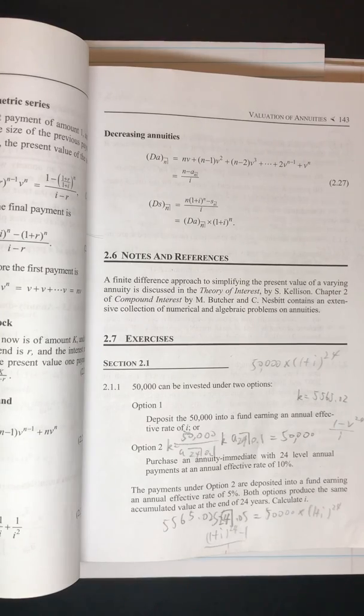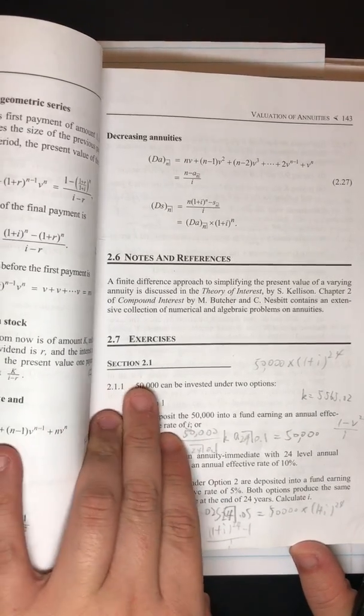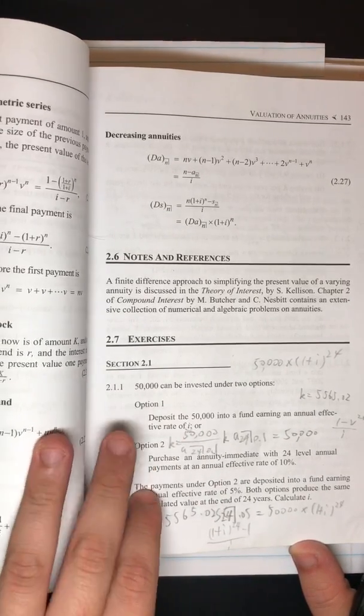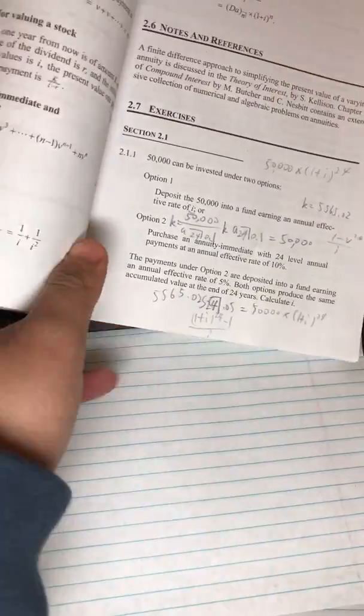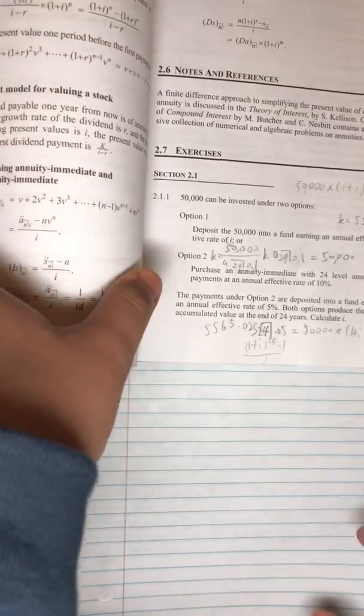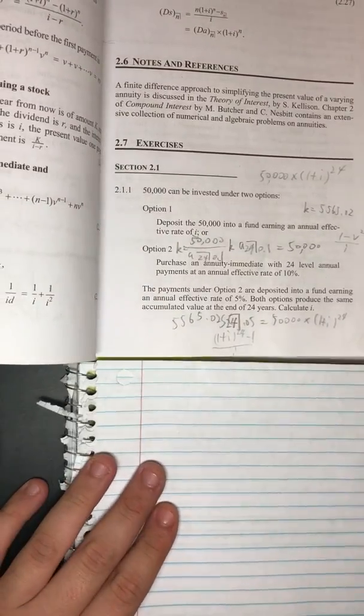Hey everyone, today we'll be going over 2.1.1. So we have $50,000 that can be invested under two options. We can deposit the $50,000 into a fund earning an annual effective rate of i.